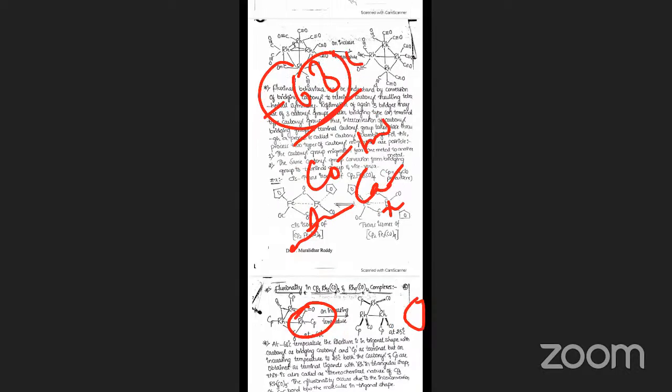This is called what? Fluxionality. And what was the previous one called? Scrambling. These both are important questions.